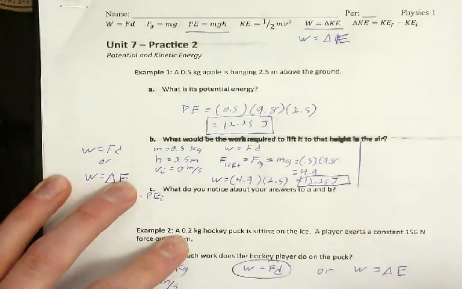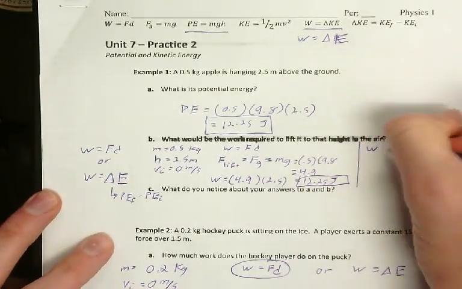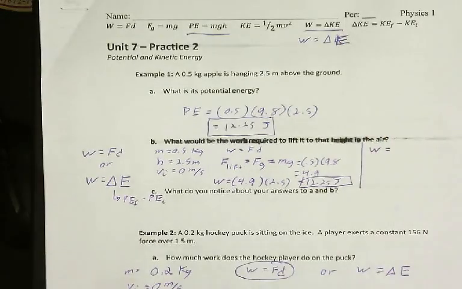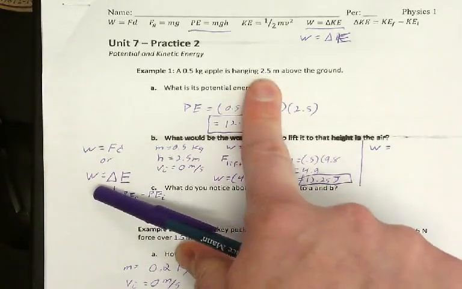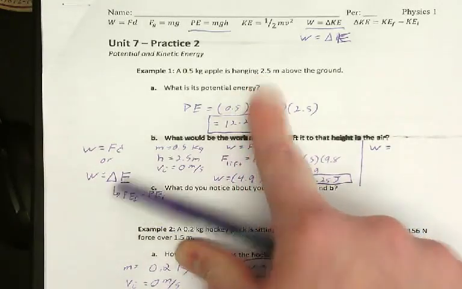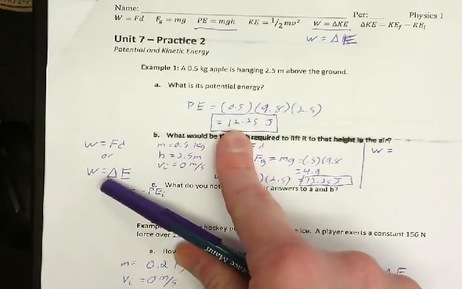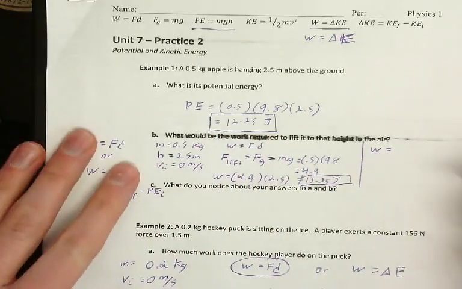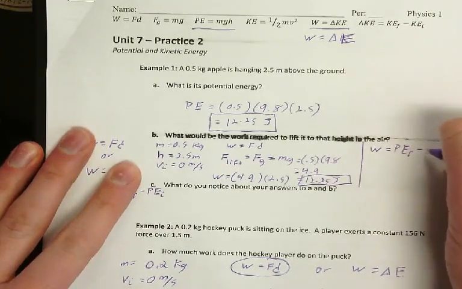Or we can use the energy change. So work is equal to final minus initial potential energies. I end up lifting to a height of 2.5 meters in the air. So this is my final potential energy, how much potential energy I have 2.5 meters in the air. So we're doing PE final minus PE initial.